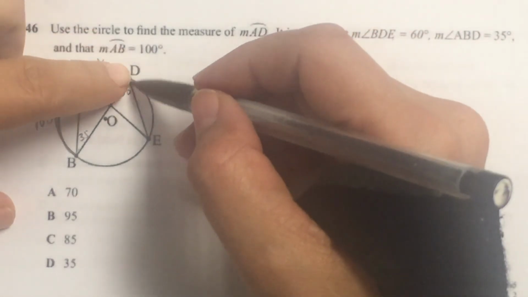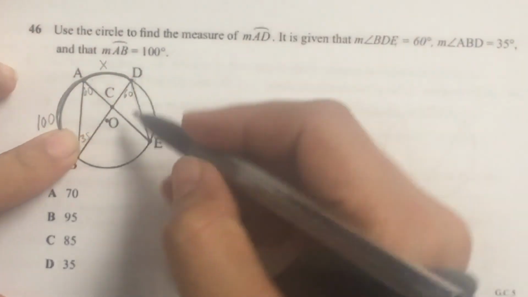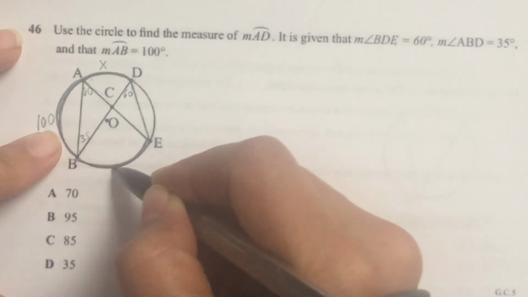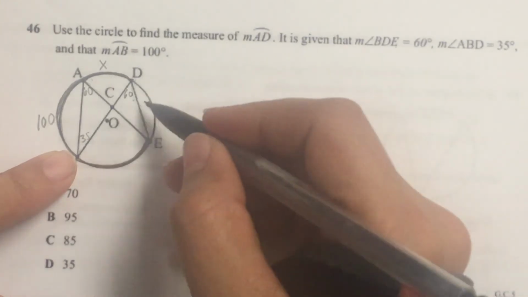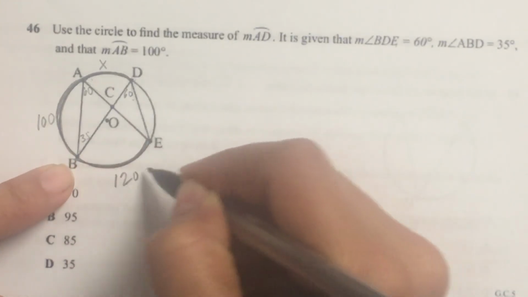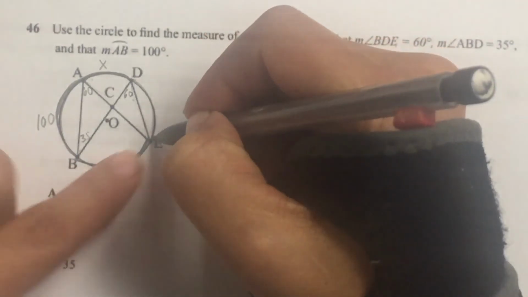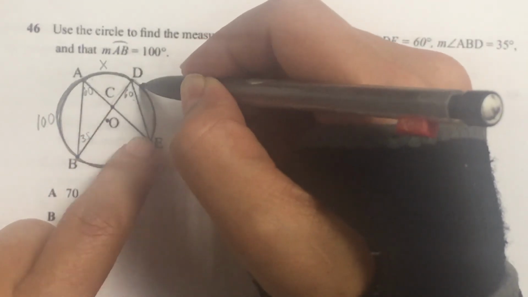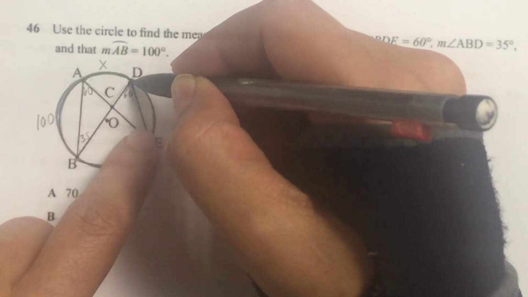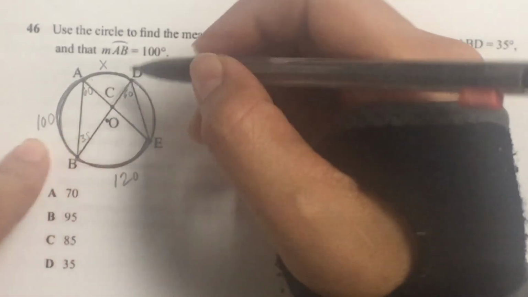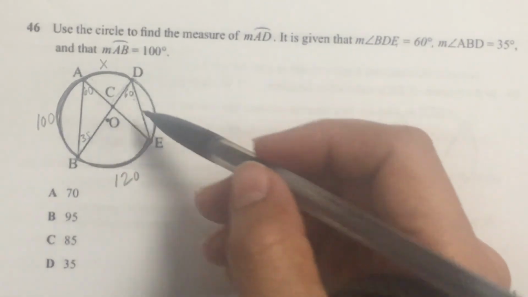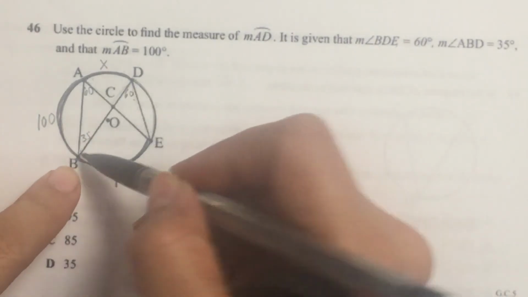If I know that this is 60, then because it's inscribed, this is twice as much as that, so that's going to be 120. And the other one I need is right here, so I need to find this one. Oh wait, that doesn't start at the end. What else do I know? Oh, I guess if I know this is 35, I know that.